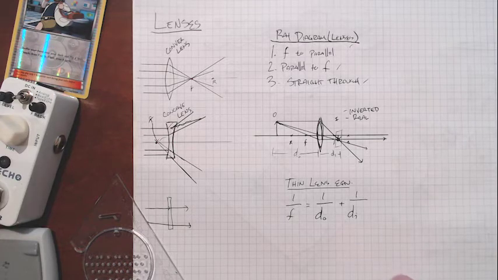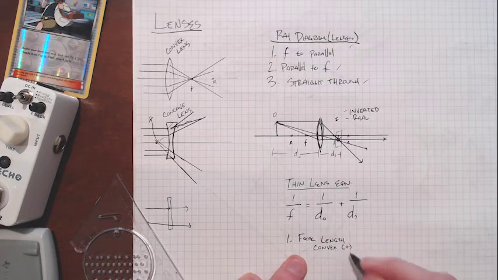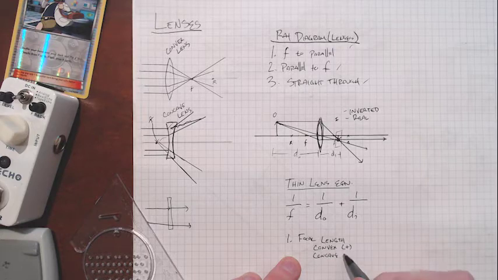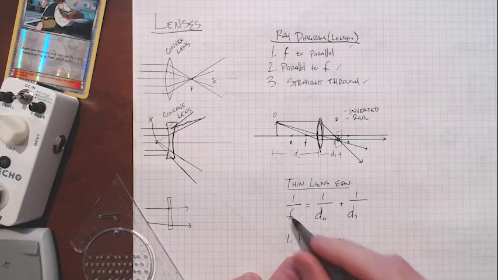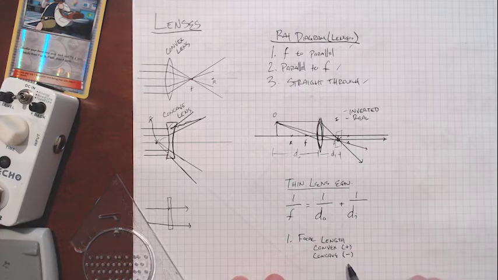Okay, so the first rule has to do with focal length. For a convex lens, the focal length will be positive. For a concave lens, the focal length will always be negative. Okay, that's the first rule, dealing with the focal length.